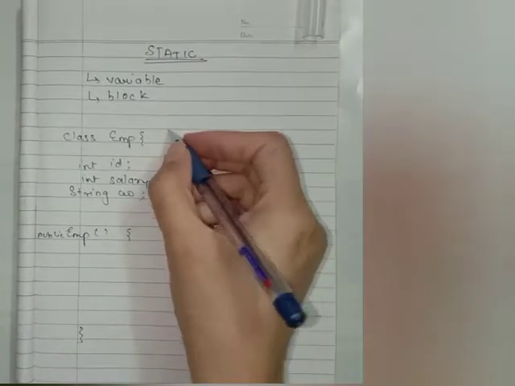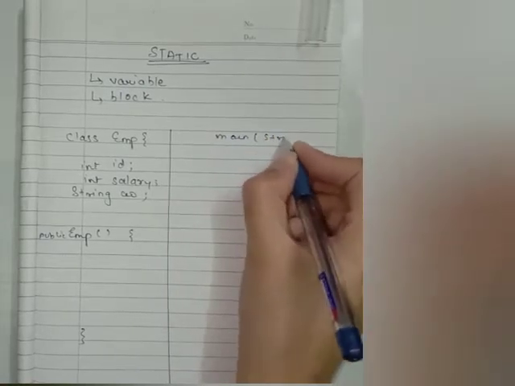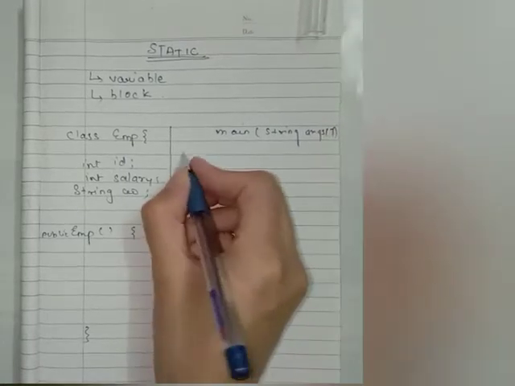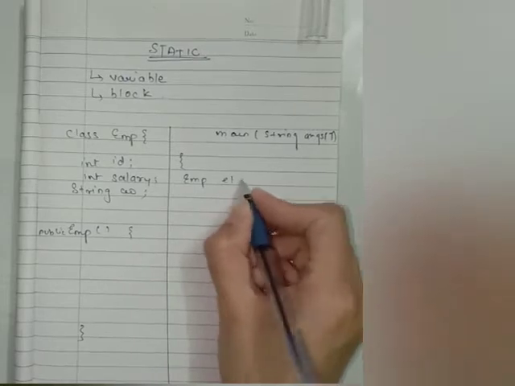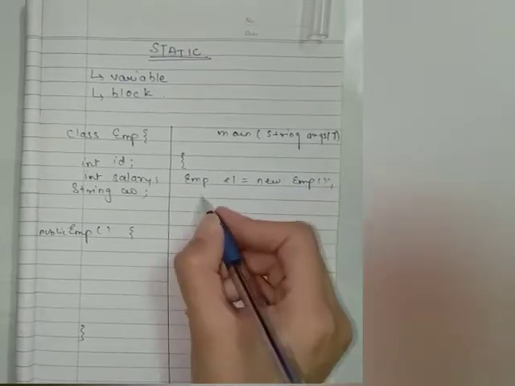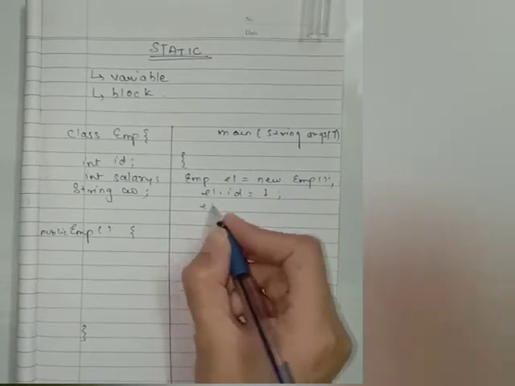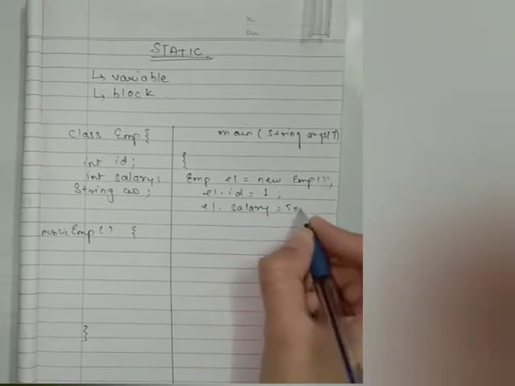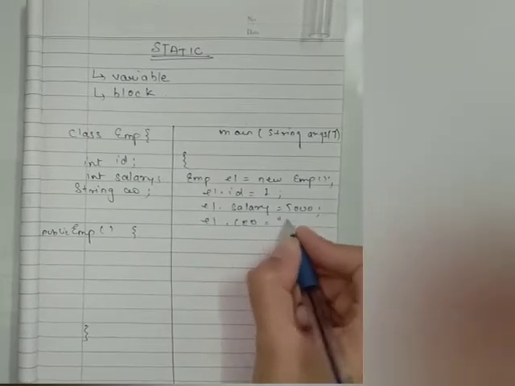Now I have a main method here, and I'm trying to instantiate Employee E1, and I'll set the data specific to E1. Suppose the employee's ID is 1, salary is 5k, and CEO is Pooja.